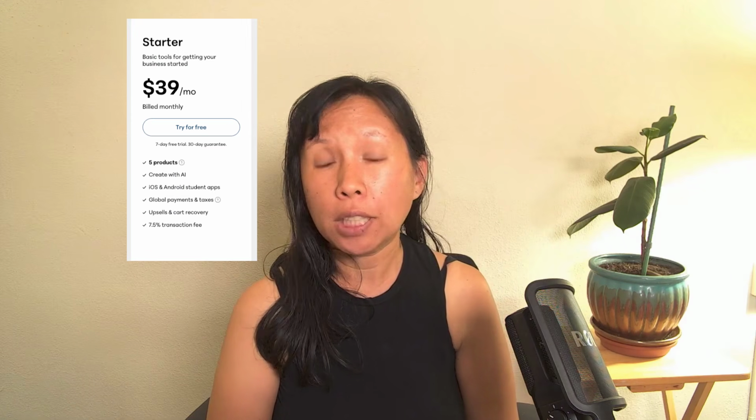Now, let's talk about payment processing fees, because that is where a lot of people get confused. Essentially, on Teachable, you're paying not only the monthly subscription fee, but also a payment processing fee and a transaction fee on every sale. Now, if you jump to the Builder plan at $89, the transaction fees drop to 0. But on the Starter plan, you're losing 7.5% on every sale just to the platform.